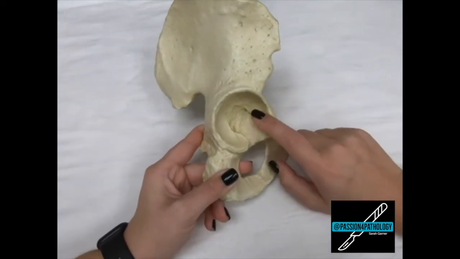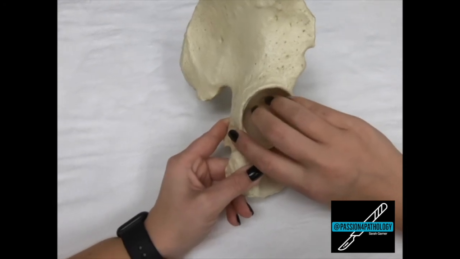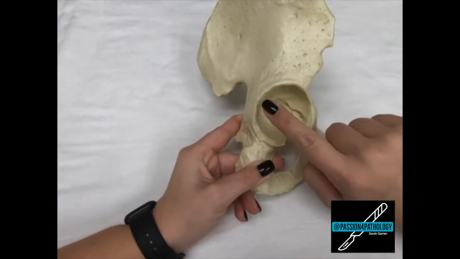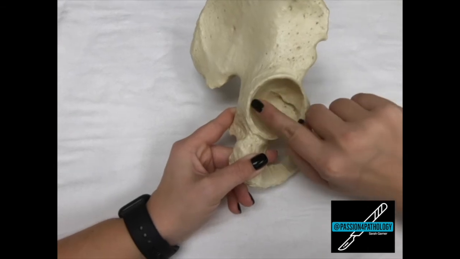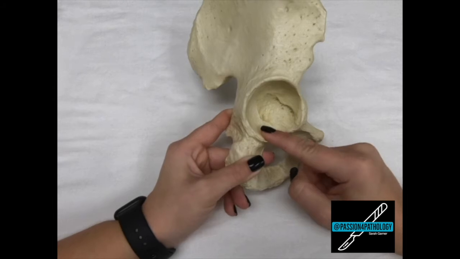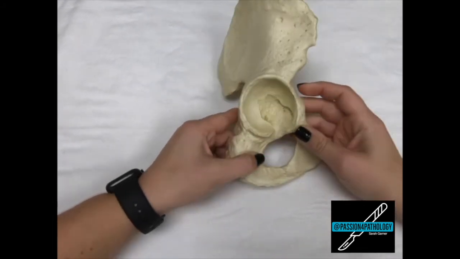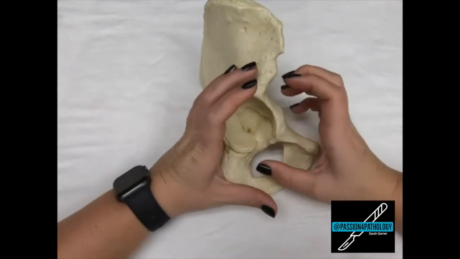And the acetabulum is actually where these three bones join together. So if you look at a color-coded picture, about a third of it, this third would be from the ilium, about this third here would be from your ischium, and this third here is from your pubis. So that's where all three bones kind of come together and fuse.